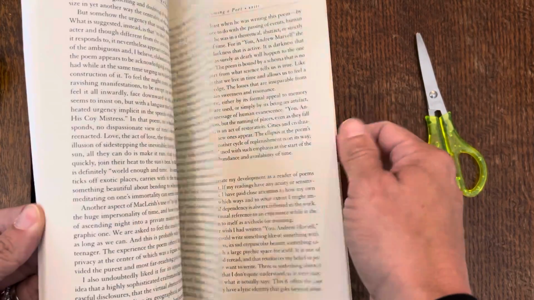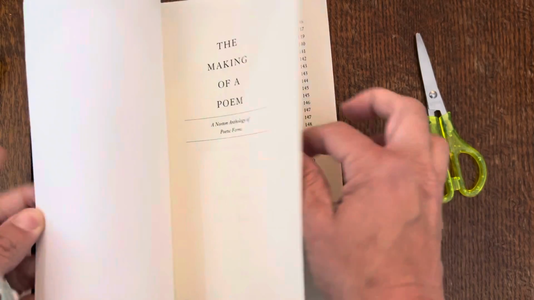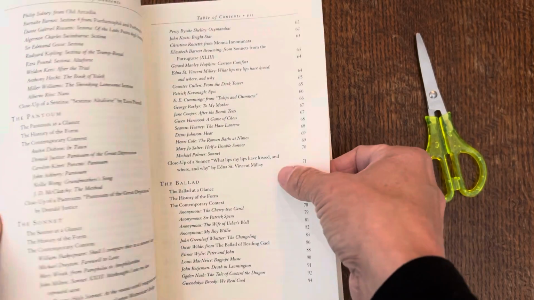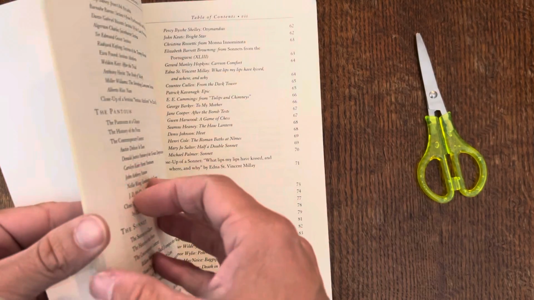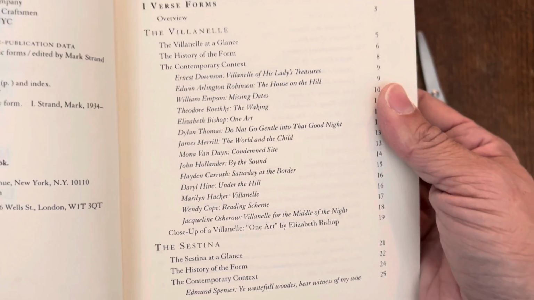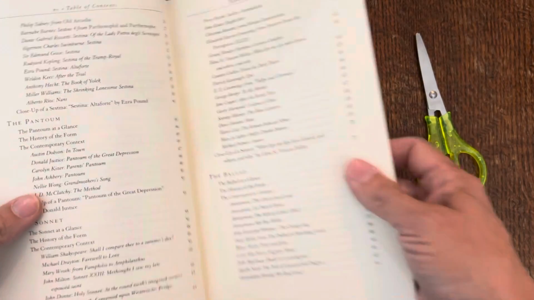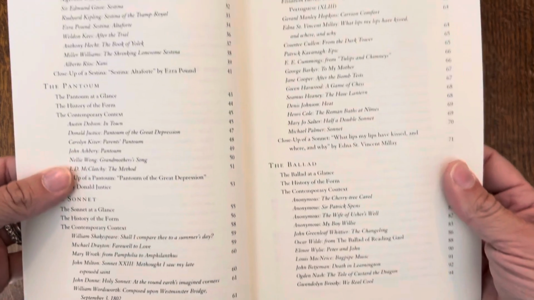I was just seeing a bunch of Norton books yesterday in the library bookshop. There's the table of contents. And I'm pretty sure that the poems are assigned in the Build Your Library curriculum. So here's the table of contents.